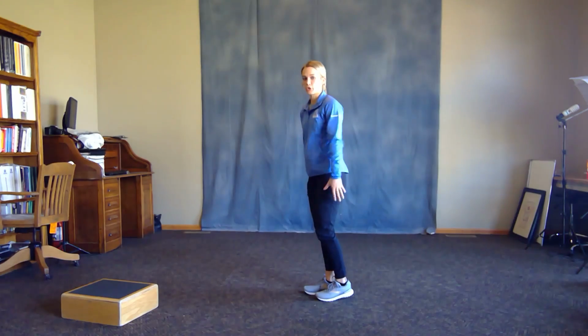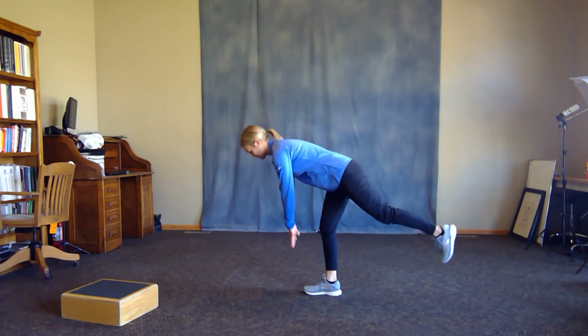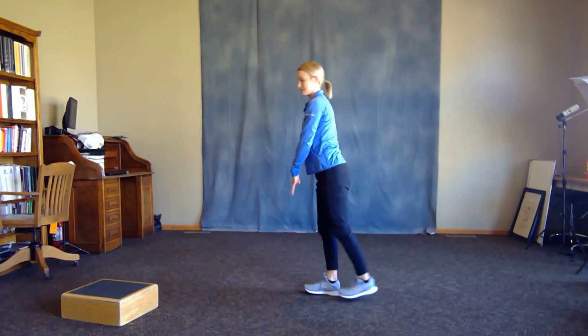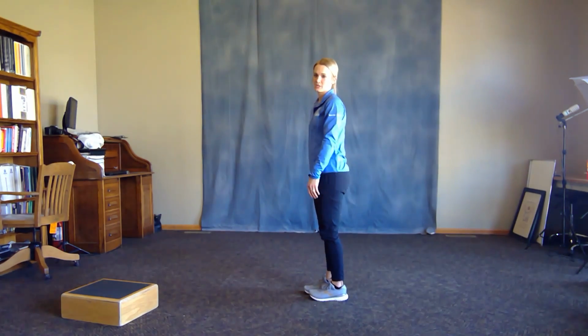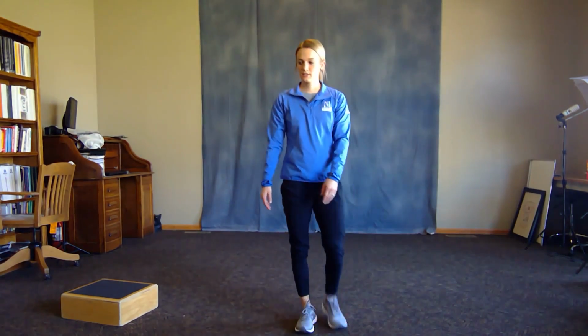This is a really good one for your glutes and your hamstrings. Just going down, keeping your back nice and flat. Don't really want you arching so much forward or back, just keeping that nice flat back.